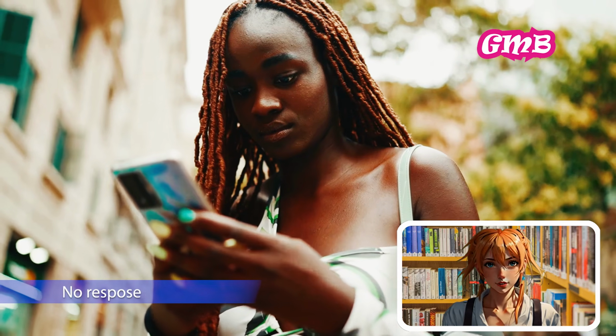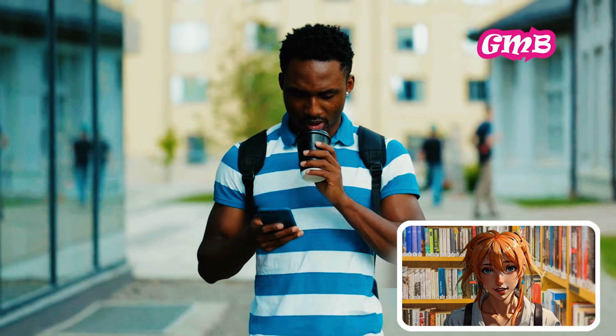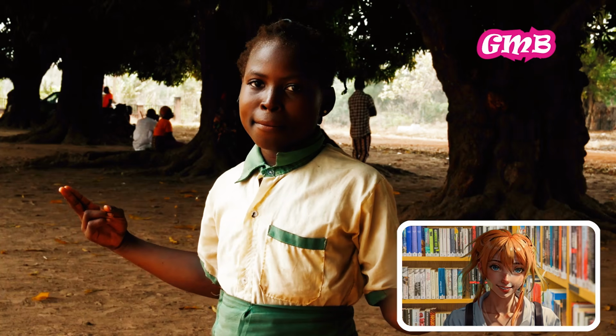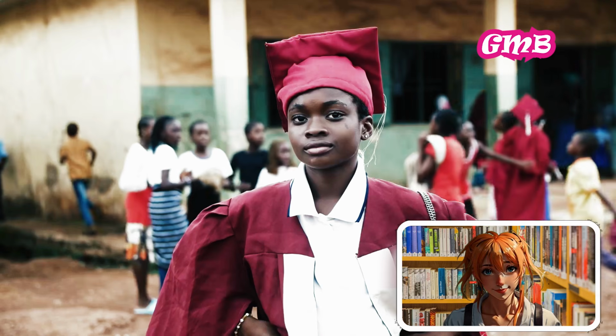Problem: I'm not receiving anything. Solution: check your airtime balance first. Then check your network connection. If those are fine, just wait a bit longer. It might take a few minutes during peak times.